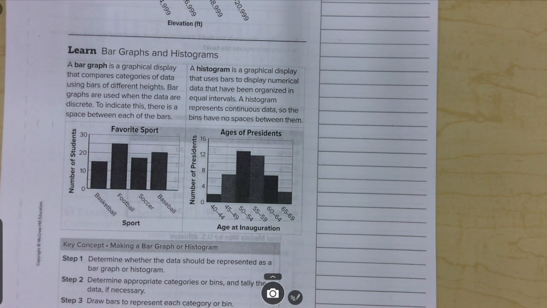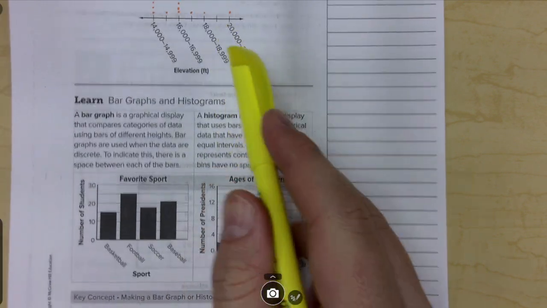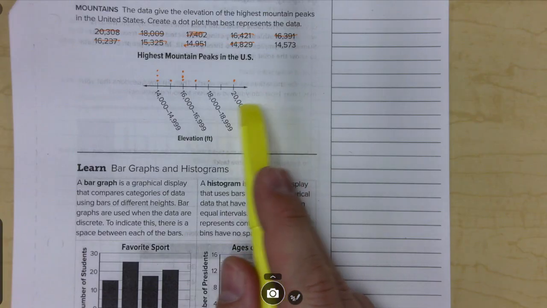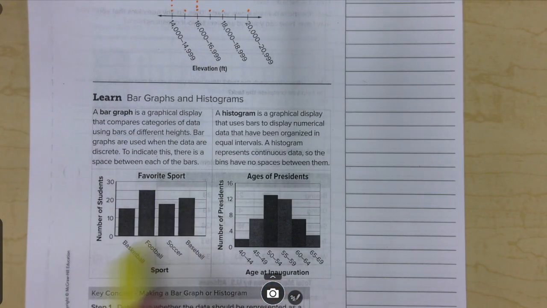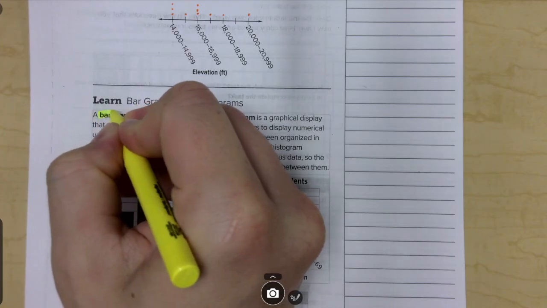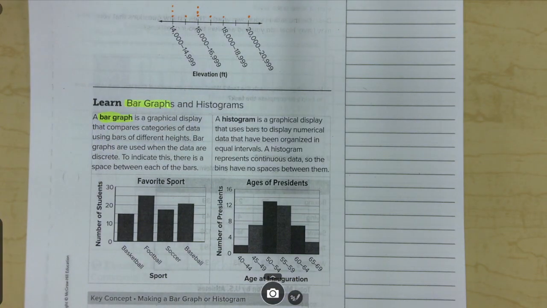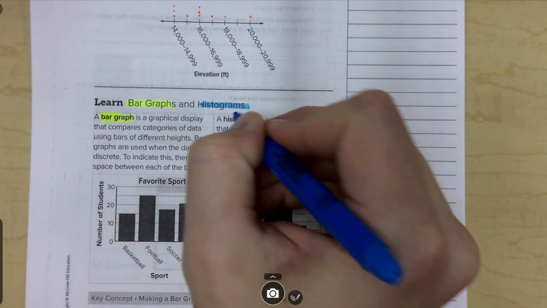Bar graphs and histograms. Now, like I was saying with the histogram, notice that this one has a range. Histograms are a lot like these scaled ones where they cover a range of things, where bar graphs is more like a regular dot plot. So the two of them that we have: bar graph and histograms.